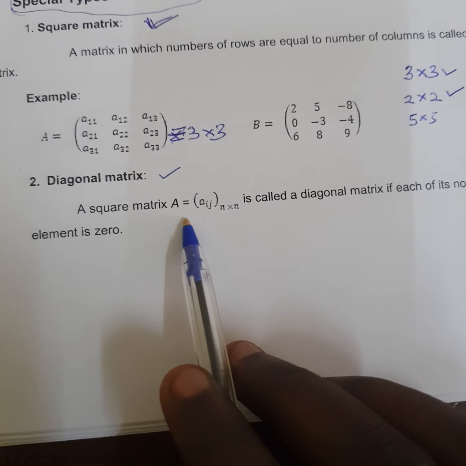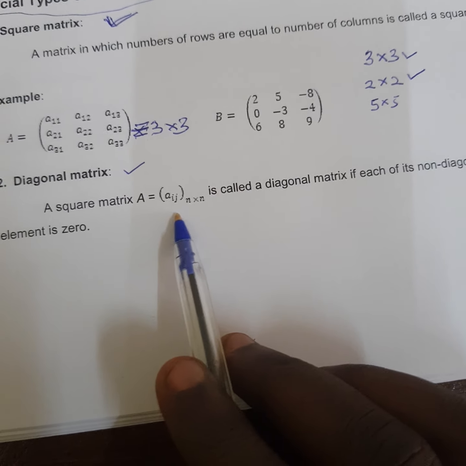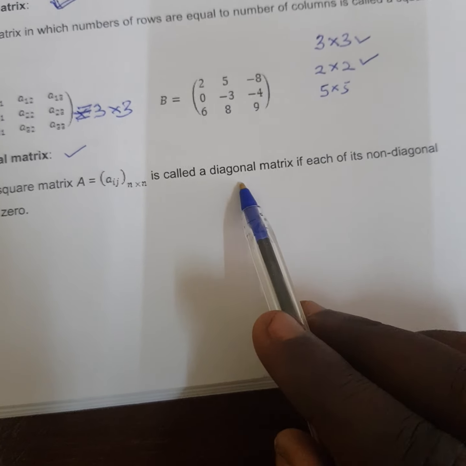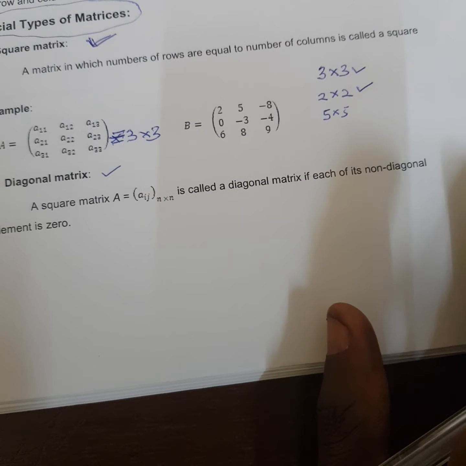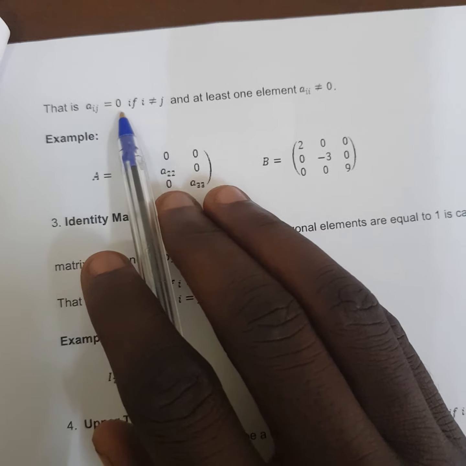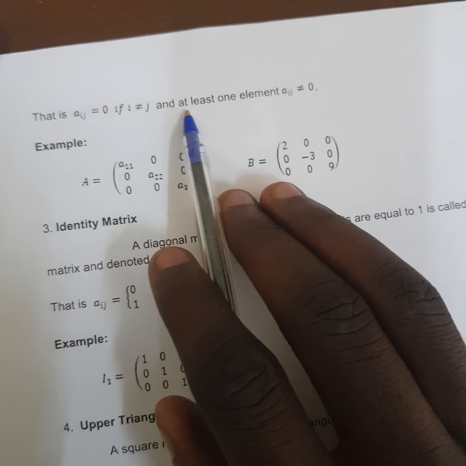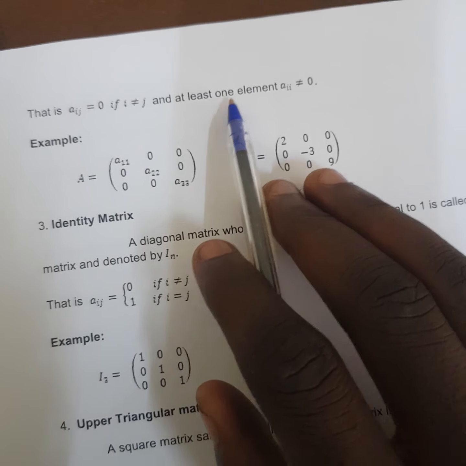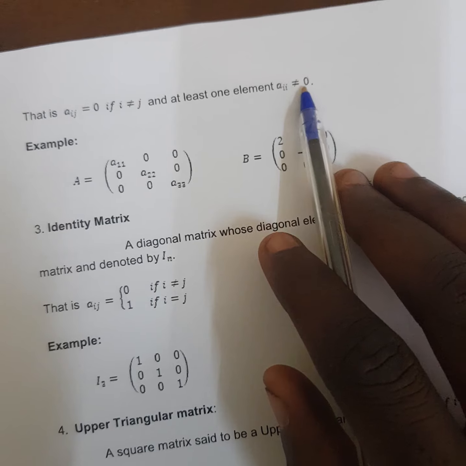A square matrix A = [aij], n by n, is called a diagonal matrix if each of its non-diagonal elements is 0, that is, aij is equal to 0 if i is not equal to j, and at least one element aii is not equal to 0.